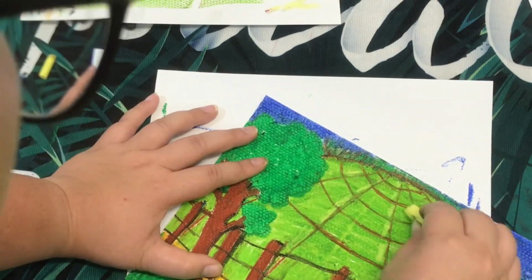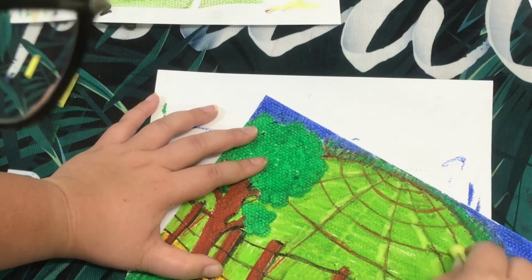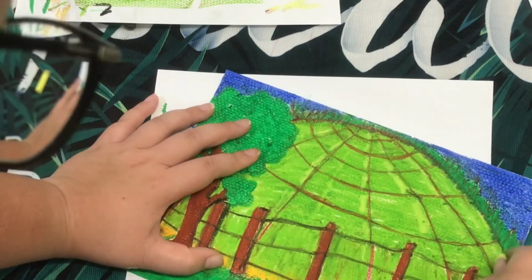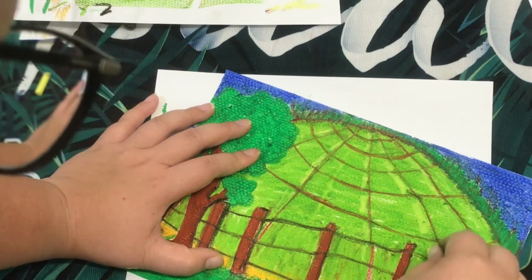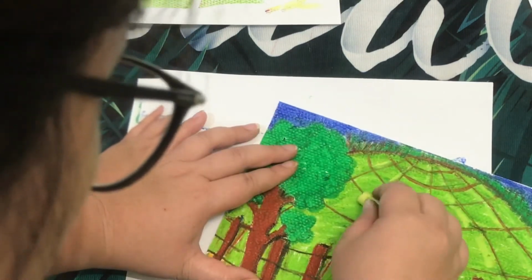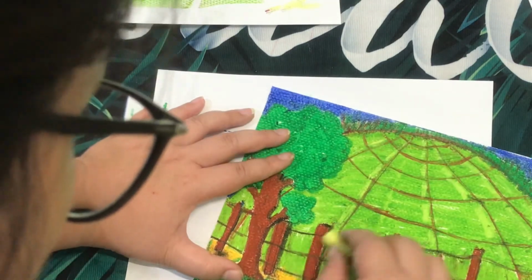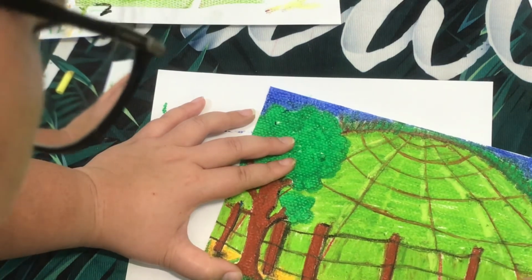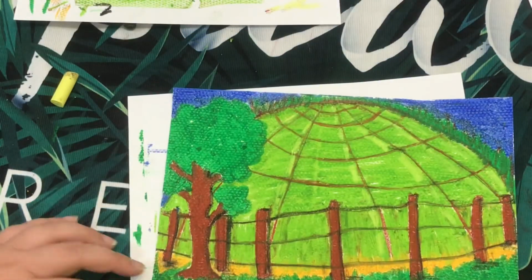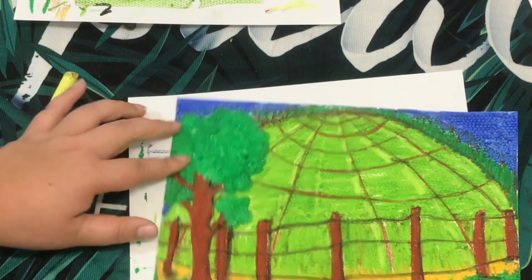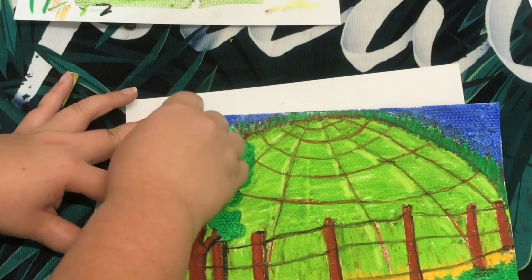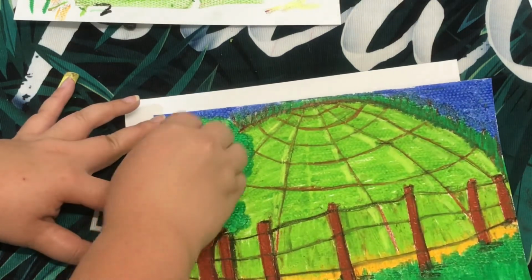Can you see the difference? This one, and down here also. And after that, maybe you can put some highlights over here on top of the tree, because there is still some sunlight.